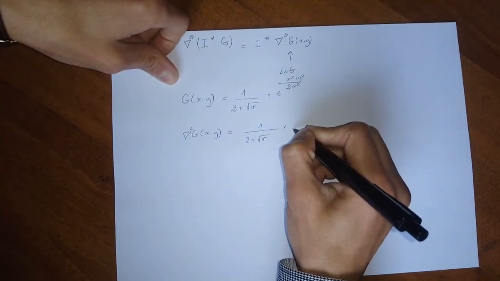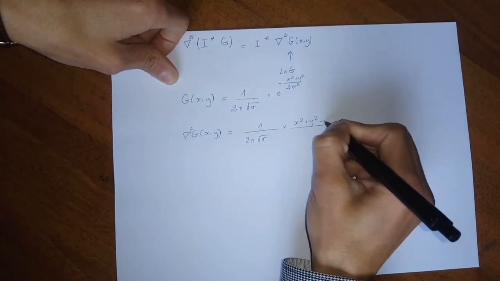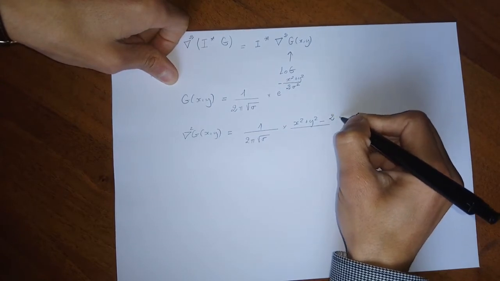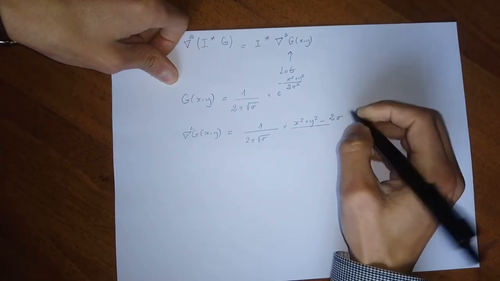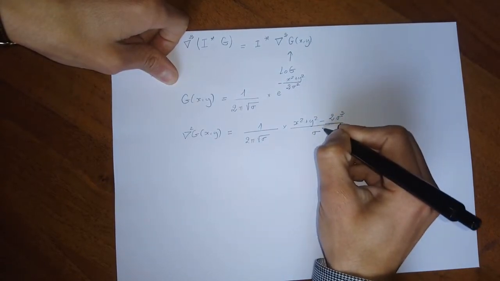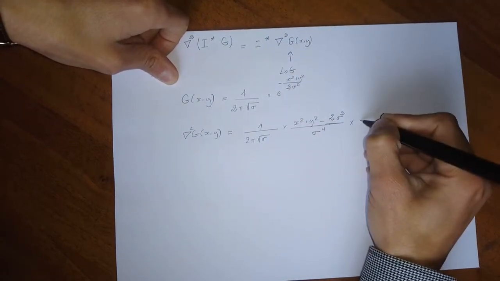So here we have x squared plus y squared minus 2 sigma squared, divided by sigma to the power of 4, multiplied by the same term here.